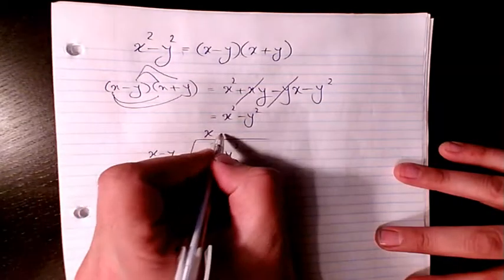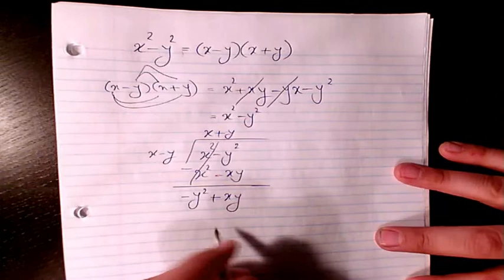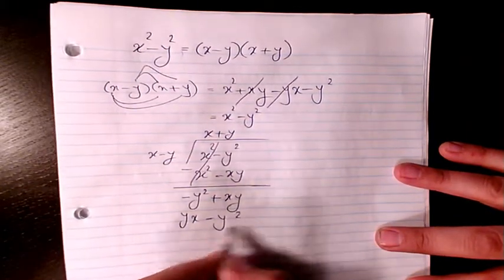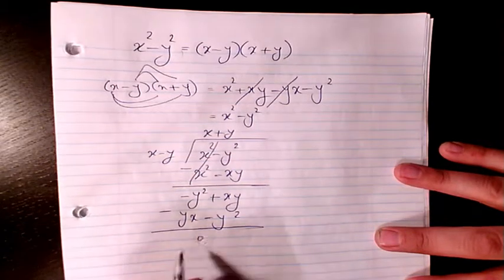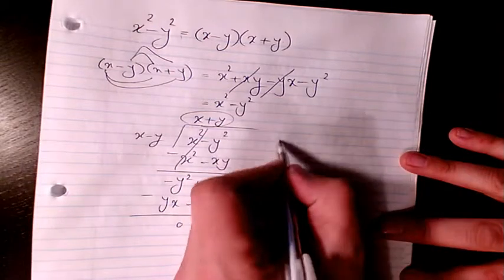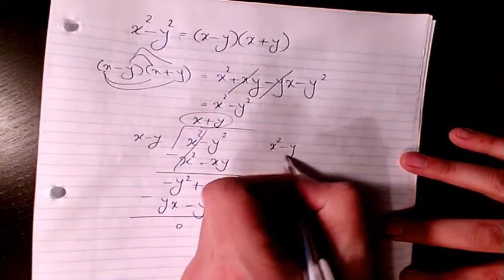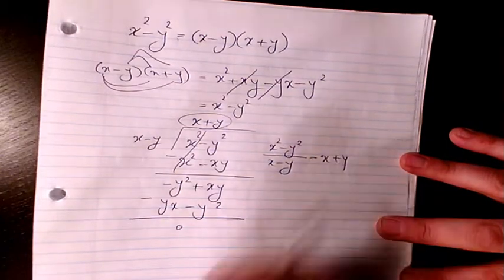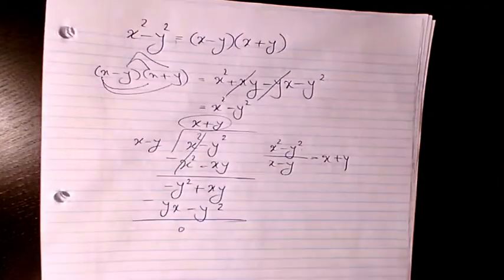So I need to have y here. So it will be yx minus y squared. So if you negate here, this will be 0. So that's the answer. We have x squared minus y squared divided by x minus y will be x plus y. So that will be the same answer we have over there.